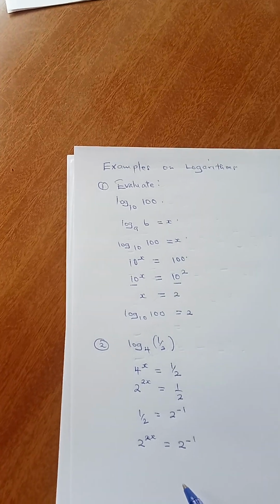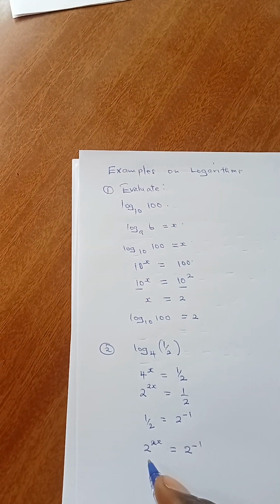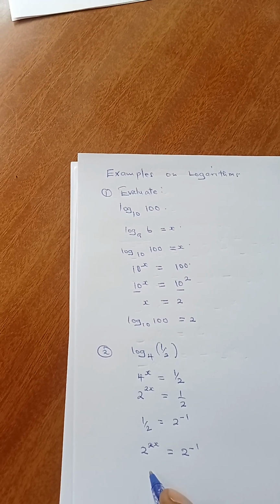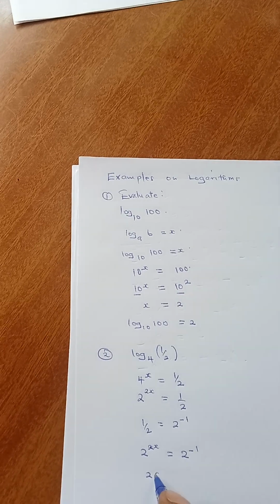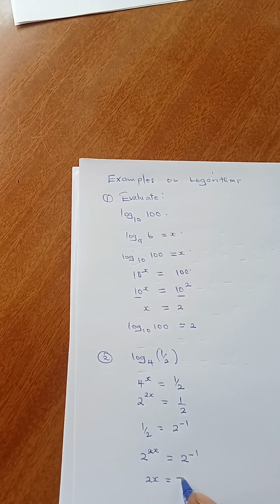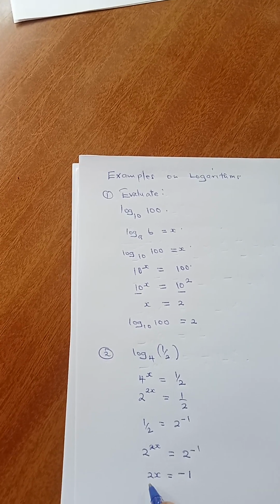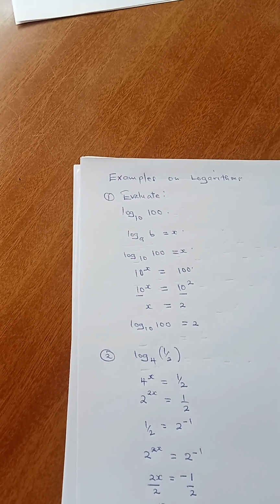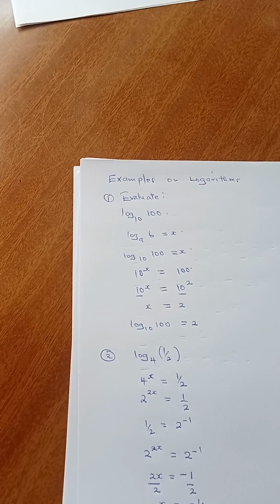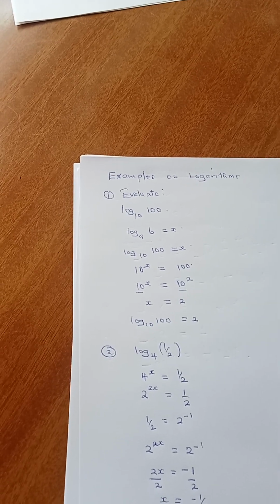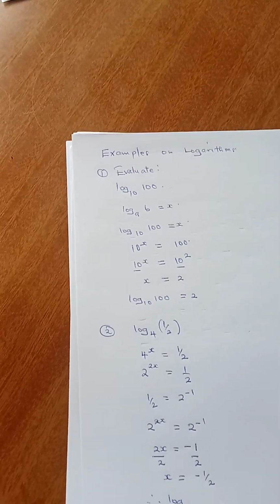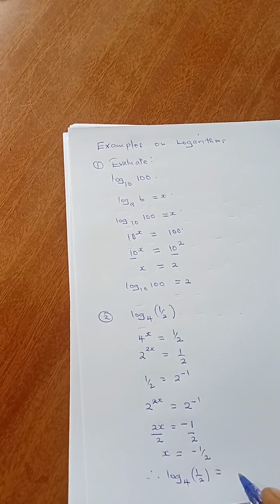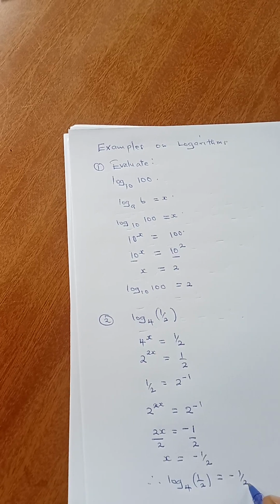But now the bases are the same, and therefore we make them vanish naturally, and therefore 2x should be equal to negative 1, and therefore divide both sides by 2, and therefore x equals negative a half. Therefore we say log of a half to base 4 is basically equal to negative a half.